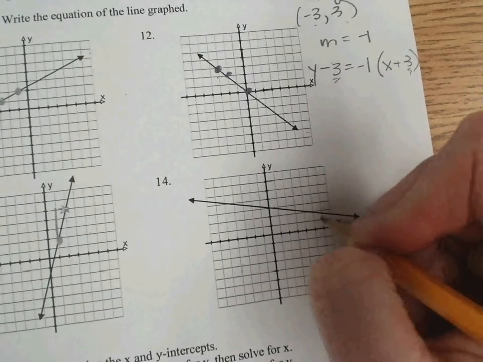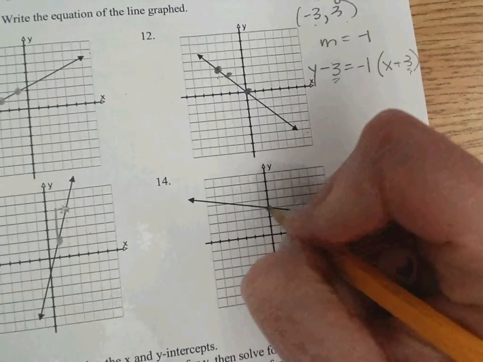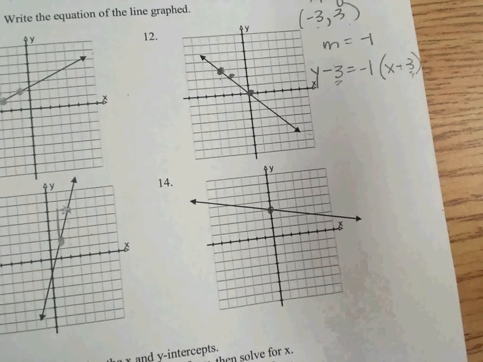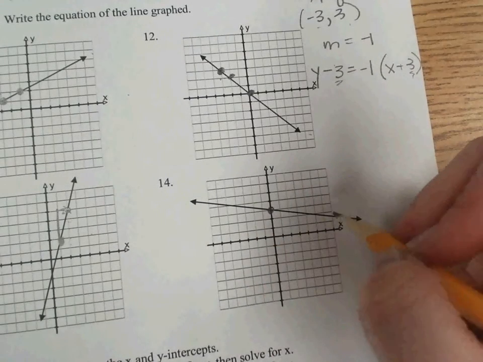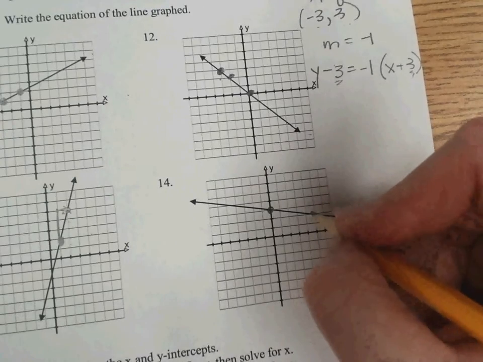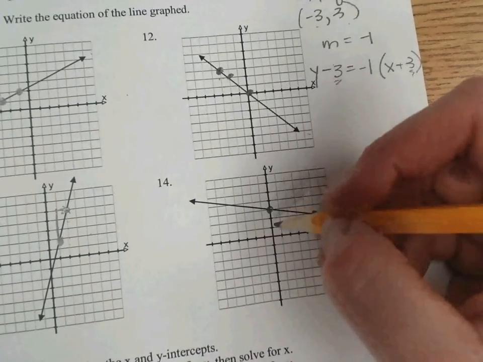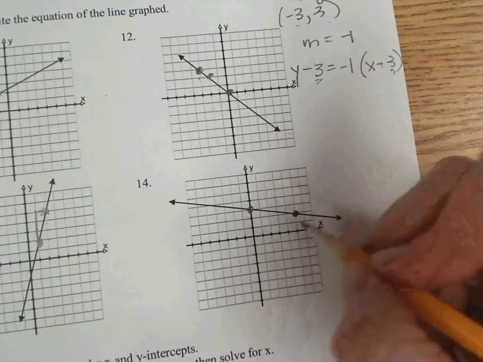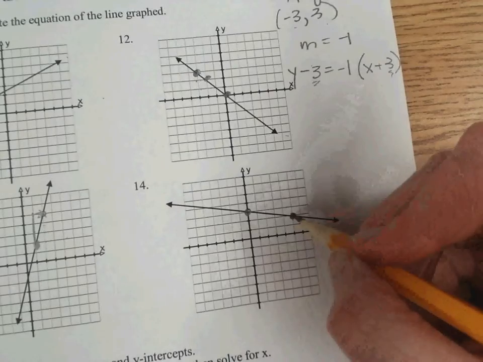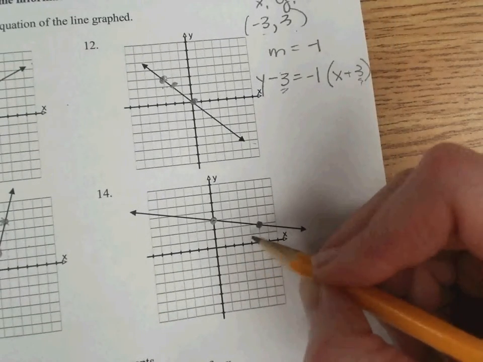Lastly, let's see, a couple good points here. Sometimes it's hard to tell exactly what is a good point. I see one here, and let's see. Let's go with this guy right here. Let's use this as our point, and then we'll use those two to find our slope. You need 2 points to find a slope.